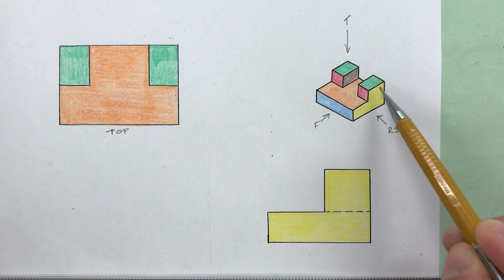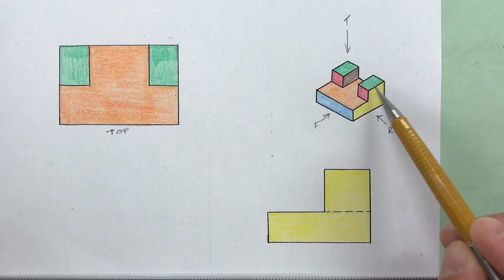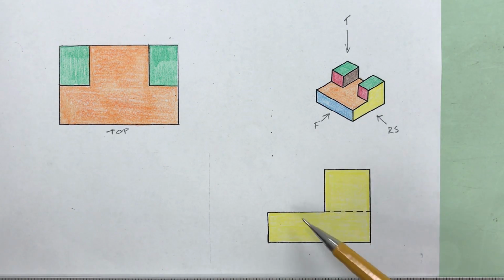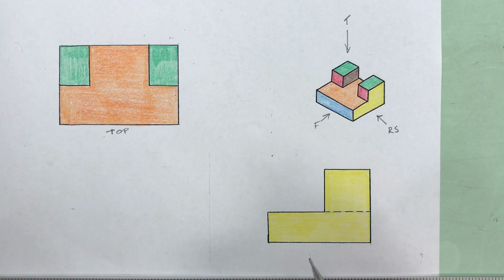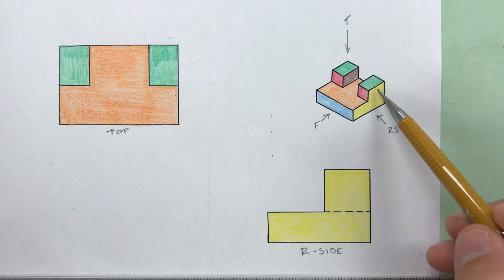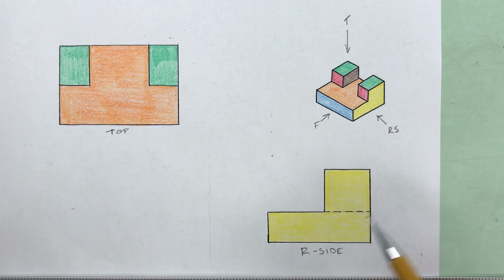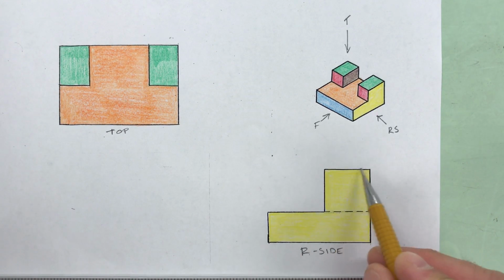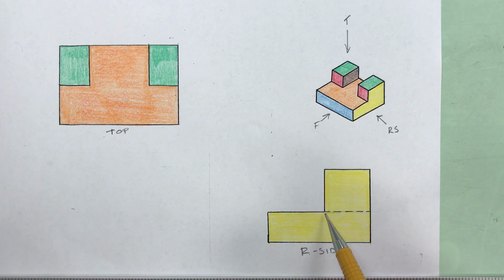Over on the side, you notice we have a yellow surface. This is the right side of the object. Okay, we notice this is all one object. Now, if you look at the right side view, you notice we have the outline of the object, but we also have a dashed line running through it.